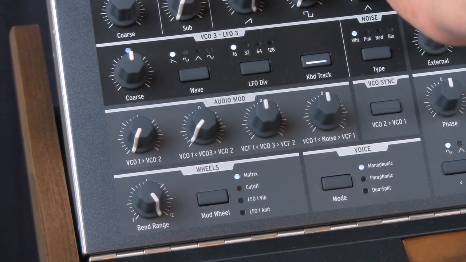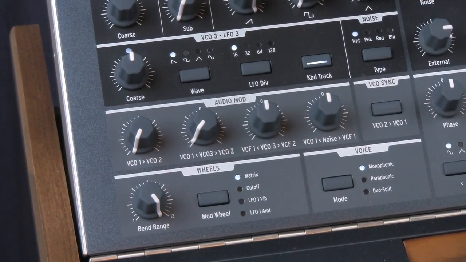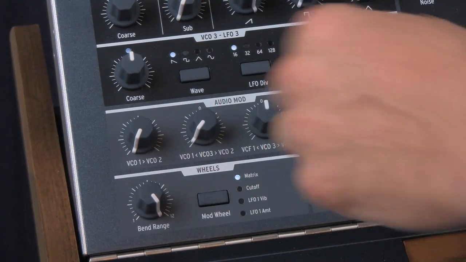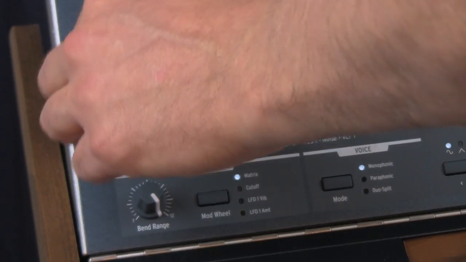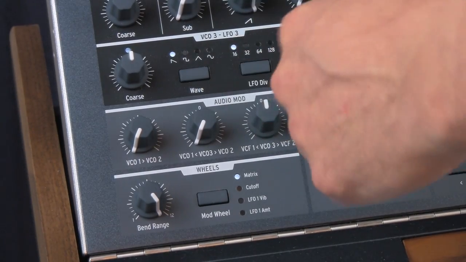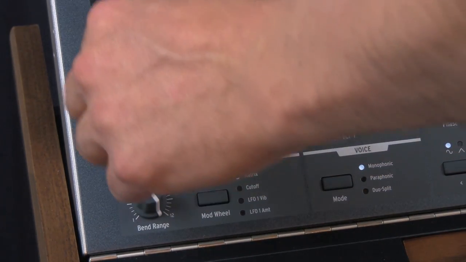So if we don't listen to VCO3 or VCO2, this is VCO3 modulating VCO1. So if we change the functions on VCO3, you're going to get different sounds.